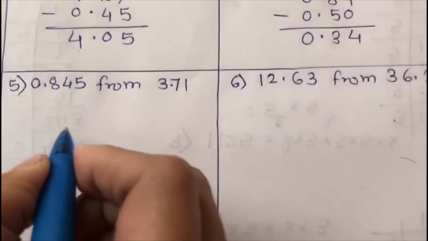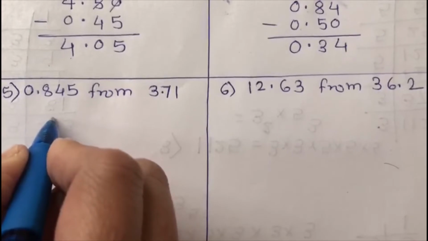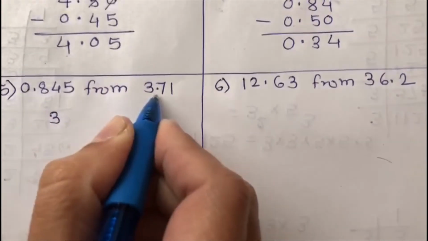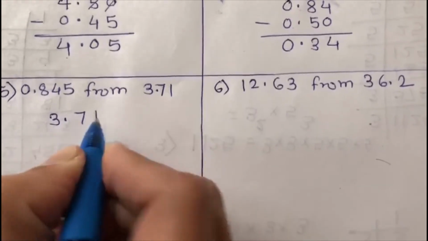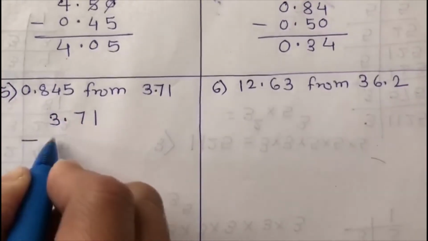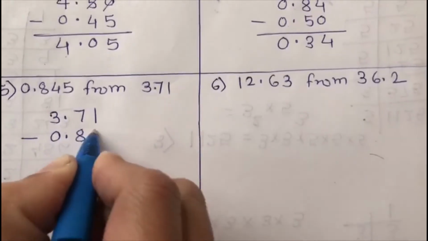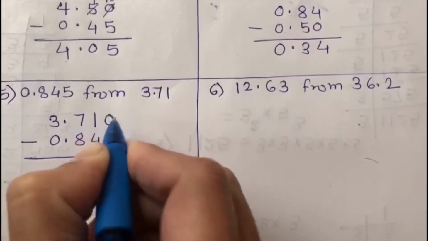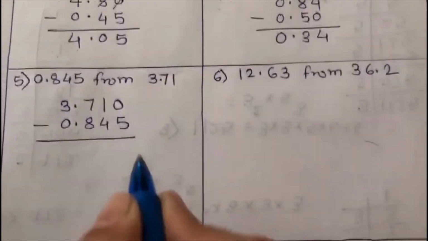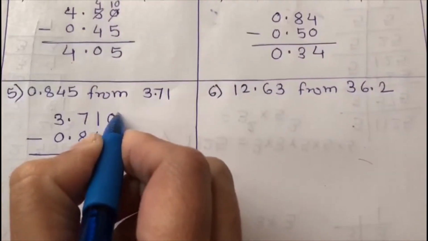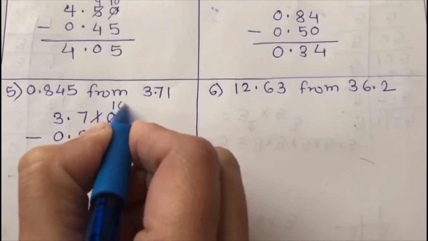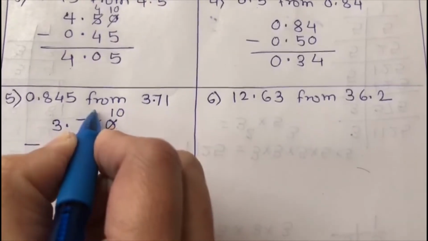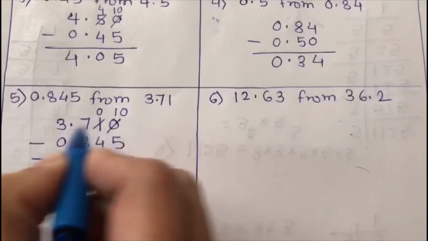So the next example is, we have to subtract 0.845 from 3.71. So I write 3.71 minus 0.845. So I write it here 0. I take 1 from this, so it will be 0 here.